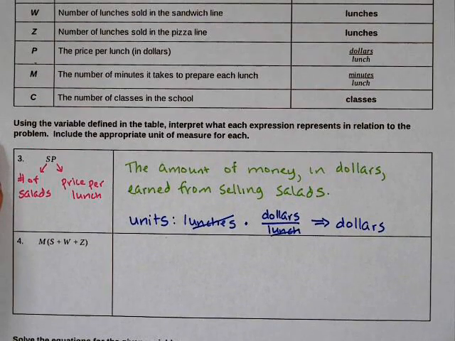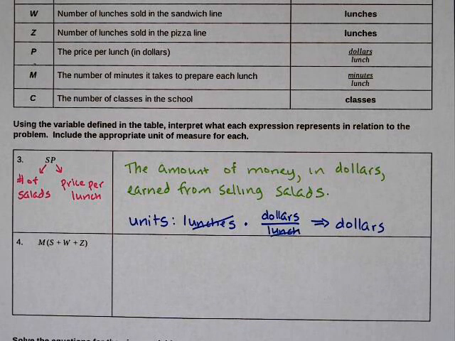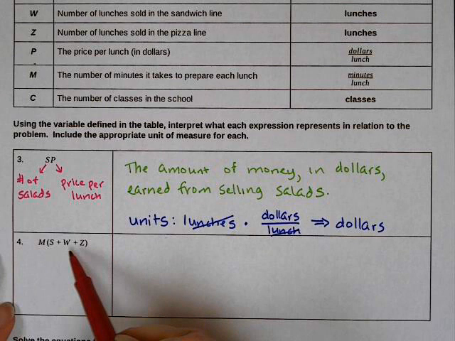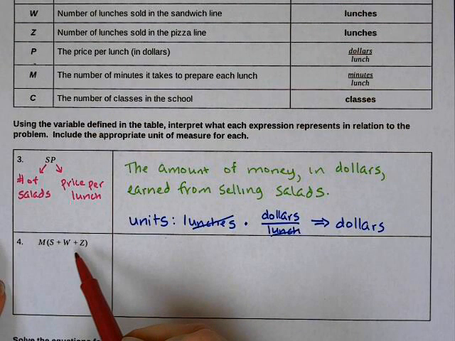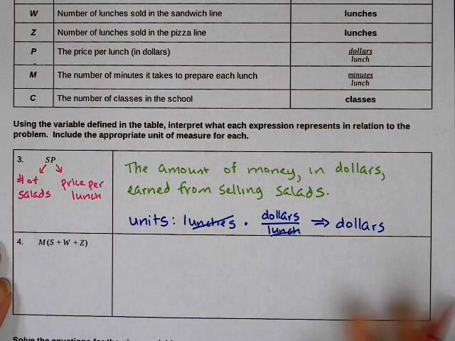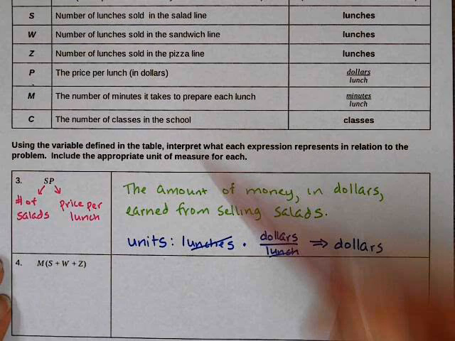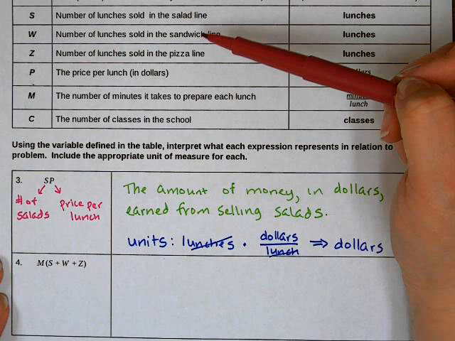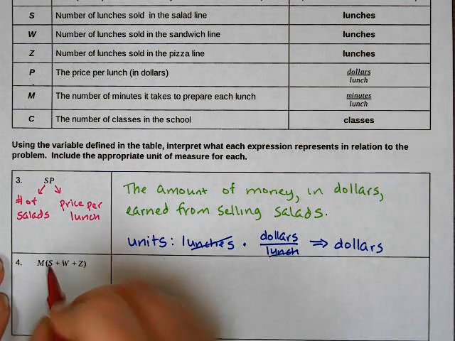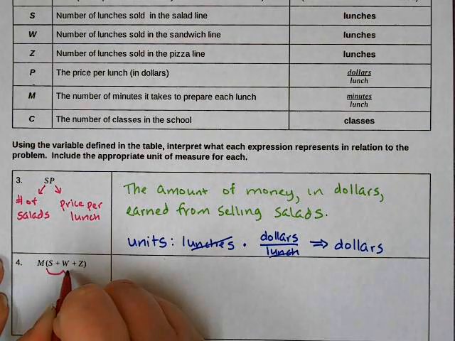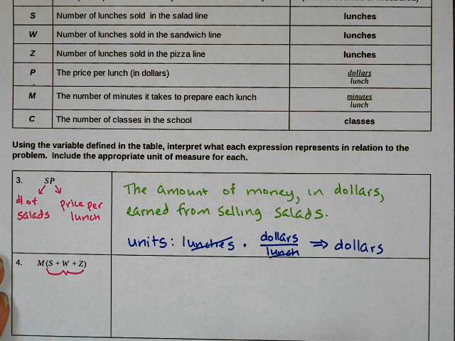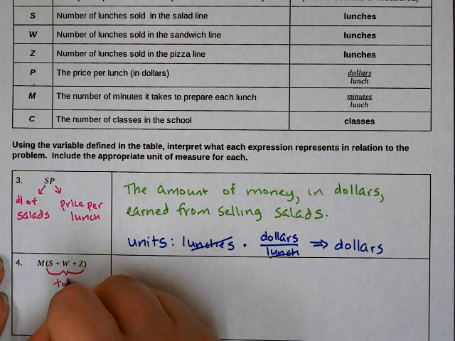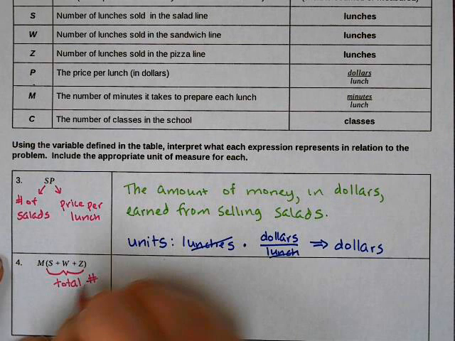Okay, one more. So take a look at this expression. We've got M times the quantity S plus W plus Z. That S plus W plus Z should look pretty familiar because we actually wrote it in part 1. So S, W, and Z are the number of lunches in the salad, sandwich, and pizza lines, which means if we add those 3 quantities up, that's really just the total number of lunches sold.